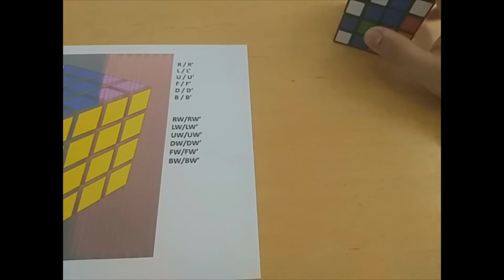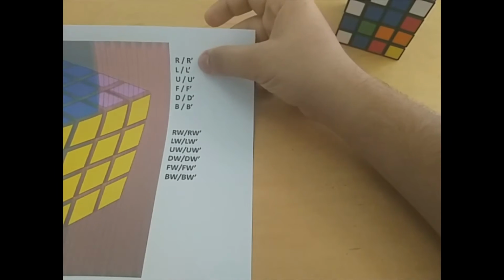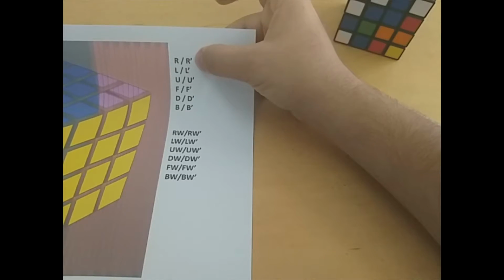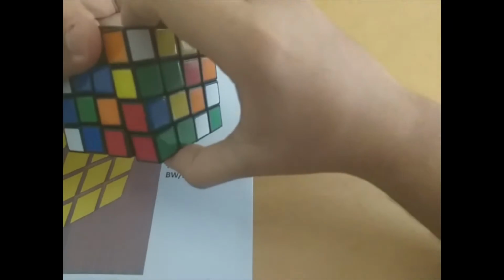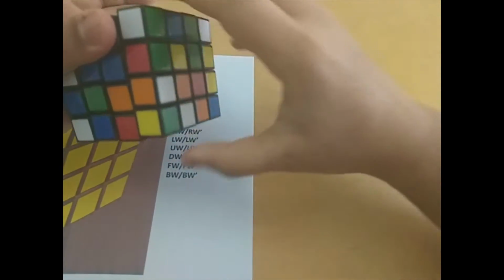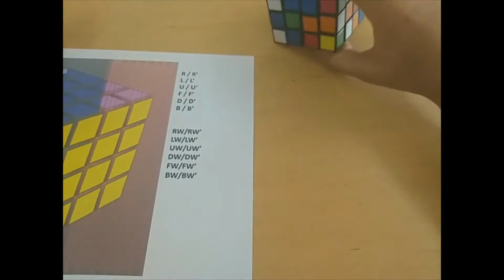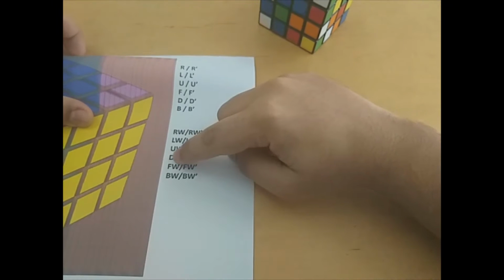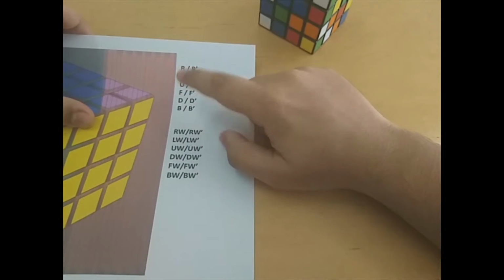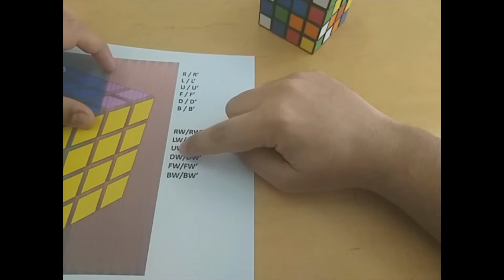Okay, so let's revise it one more time. A prime symbol represents an anti-clockwise turn. That is, if it's R, then this would be R prime because it's turning anti-clockwise. And a wide or a W at the end of that letter, such as RW, would represent a wide move like this.